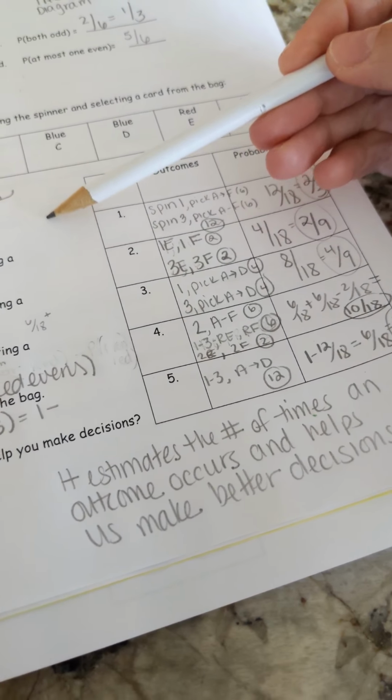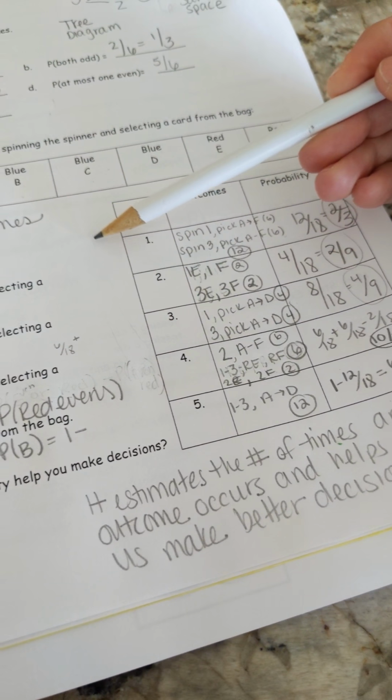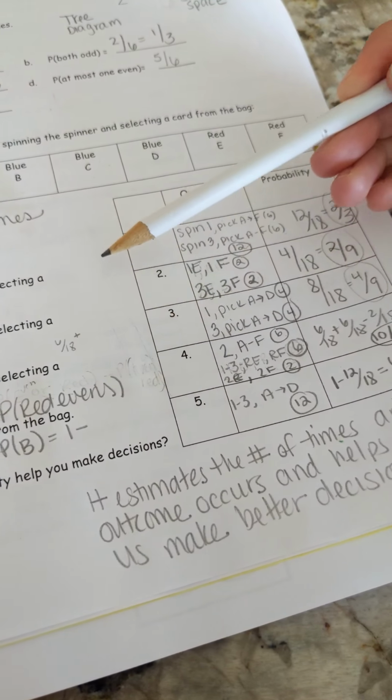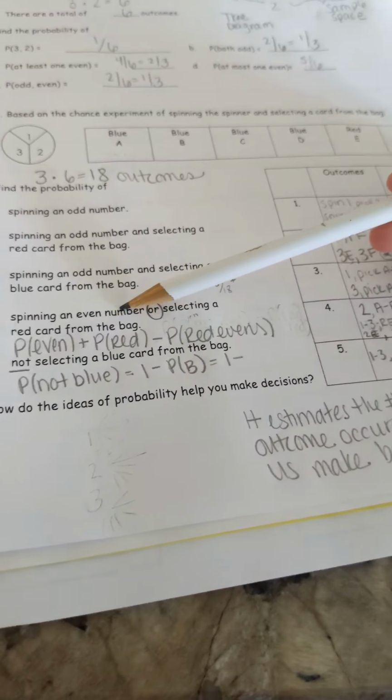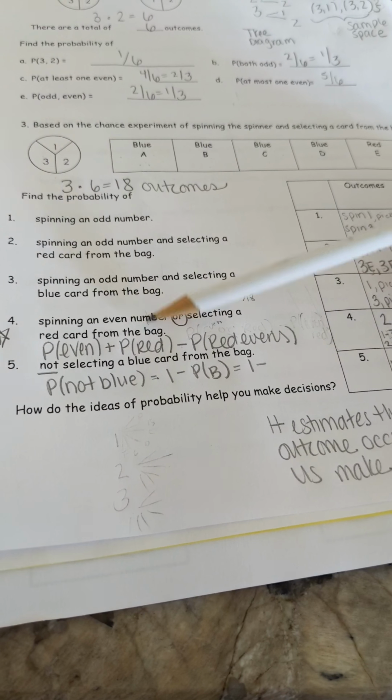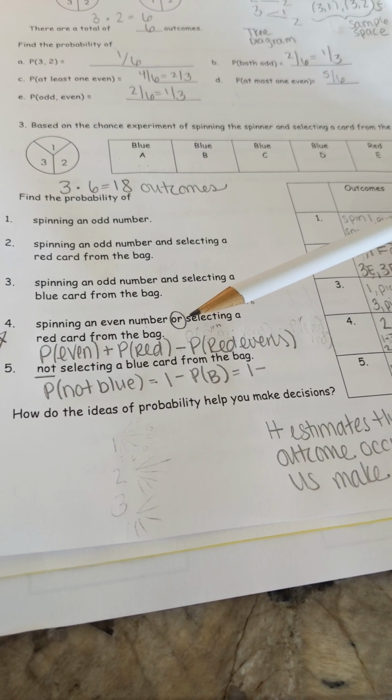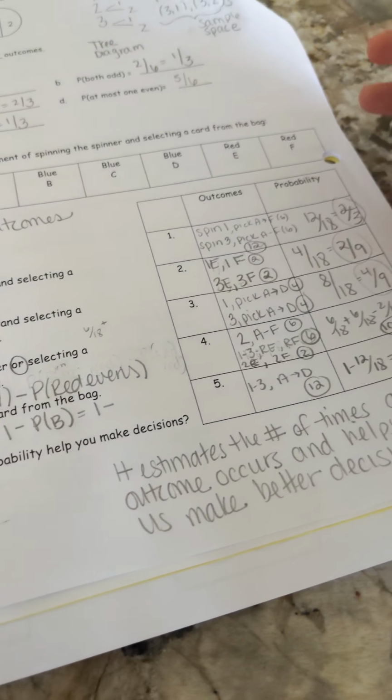Again, if you did out the tree diagram, you would just have to count which ones out of the sample space fit this criteria of spinning an even or selecting a red card.